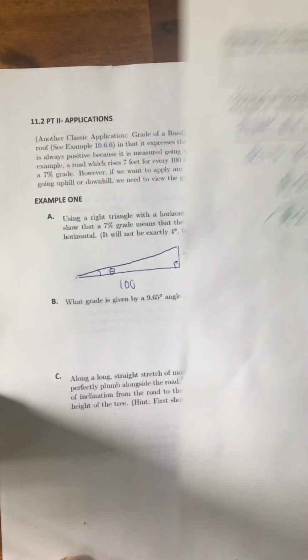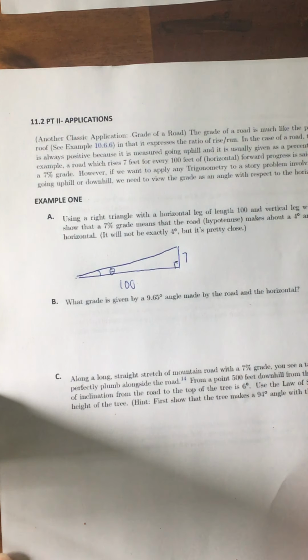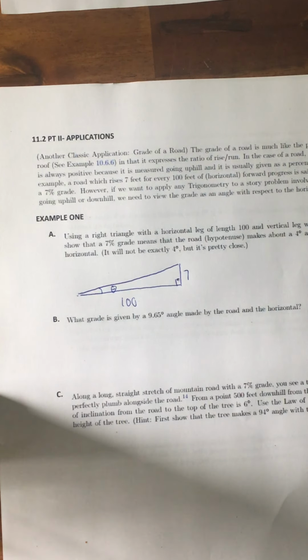Now let's go into some actual applications. Our first application has to do with the grade in a road, right? So the grade of a road is like the slope of a road. It's always measured going uphill though, so it's always a positive number, and just like you learn in algebra, slope is rise over run. Same thing with the grade in the road.